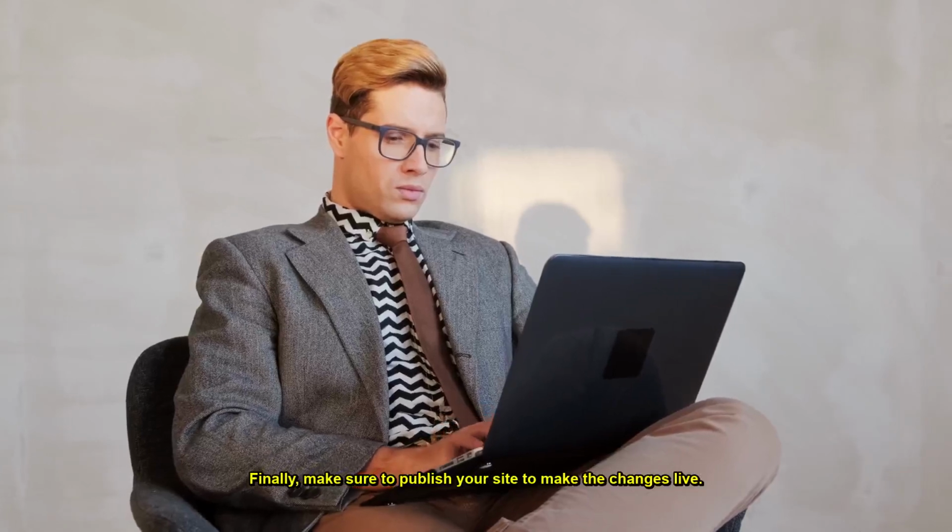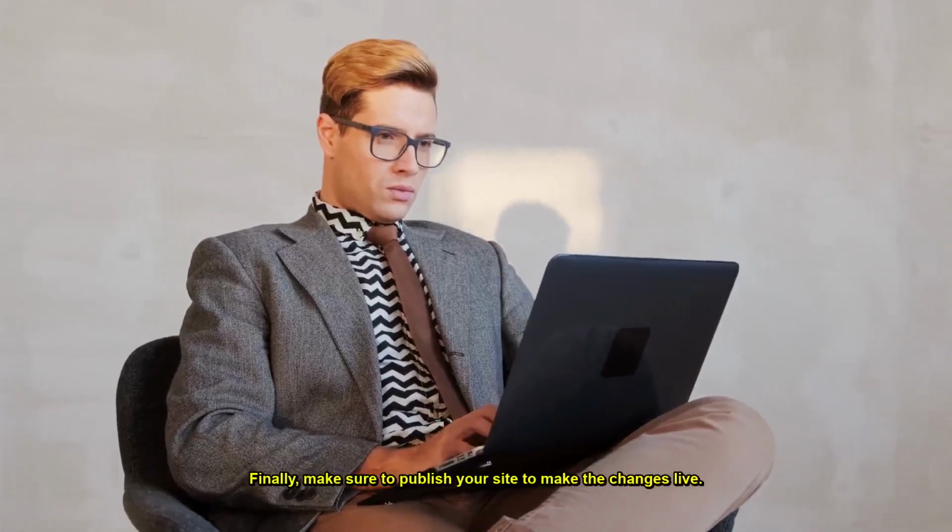Finally, make sure to publish your site to make the changes live. Now, you are set up to manage clean structured content effectively in Webflow.